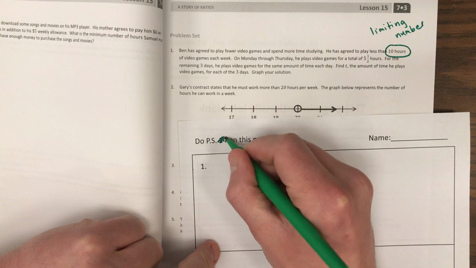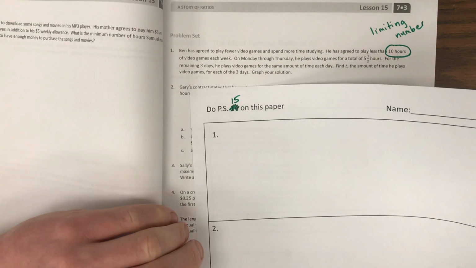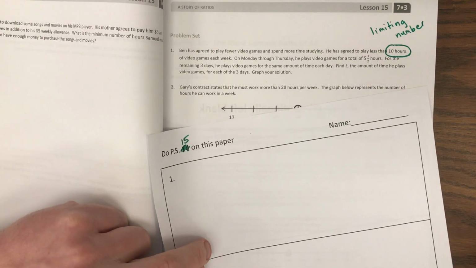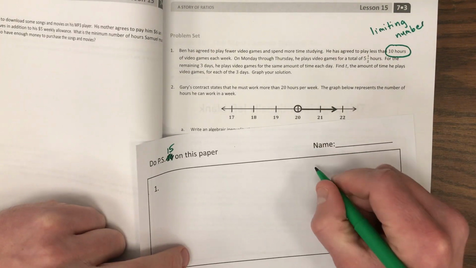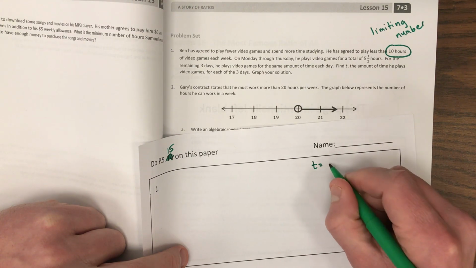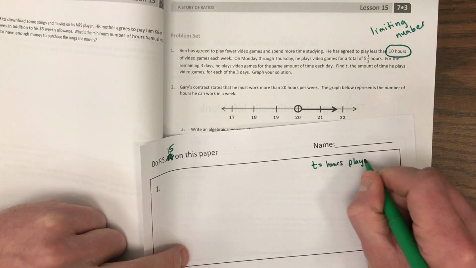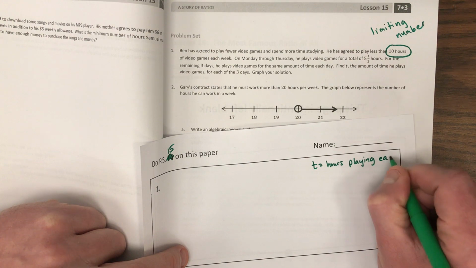Ignore the fact that this says 14 here. We're doing PS 15. All right, so I guess the first thing I'm going to do is define my variable. And it told me in the problem it wants me to use T for the number of hours he plays each day. So, hours playing each day.